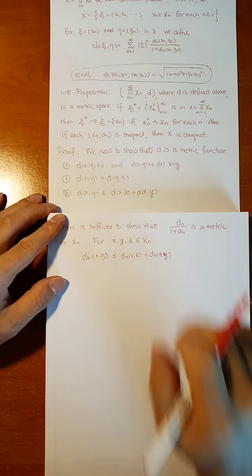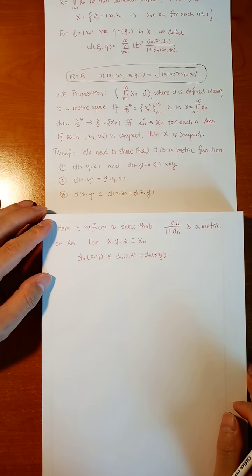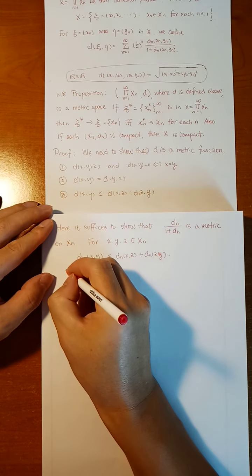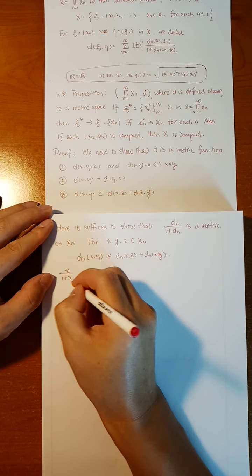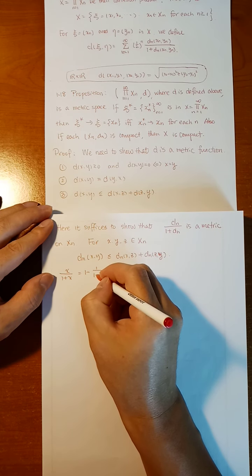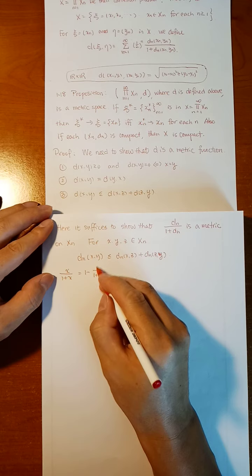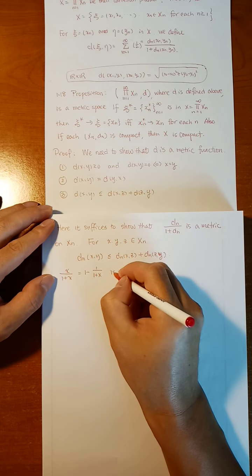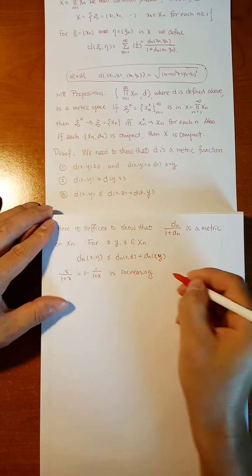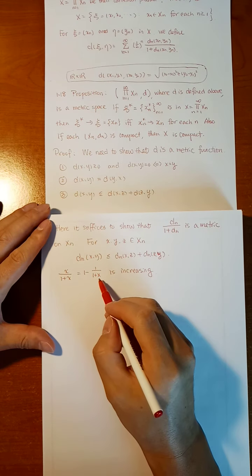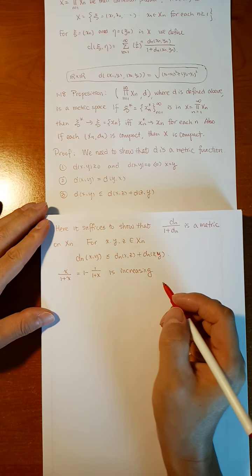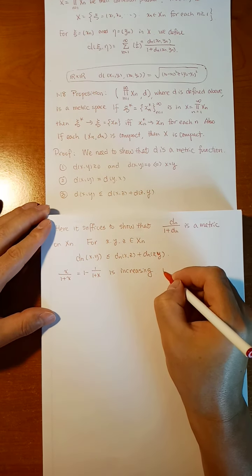This is the triangle inequality for dn. Now examine the function x over 1 plus x. It is equal to 1 minus 1 over 1 plus x, which is increasing. When x is bigger, you subtract a smaller number, so it's an increasing function.